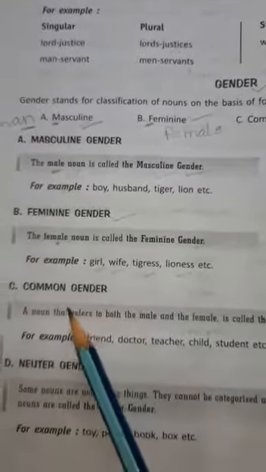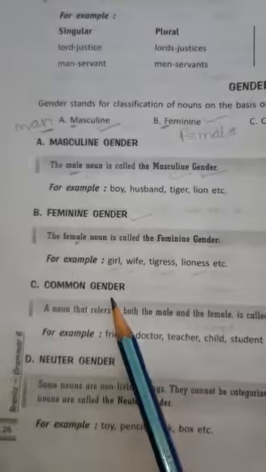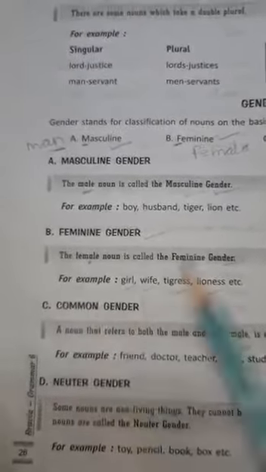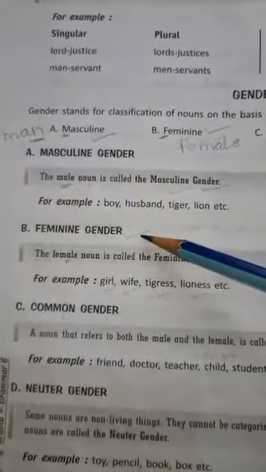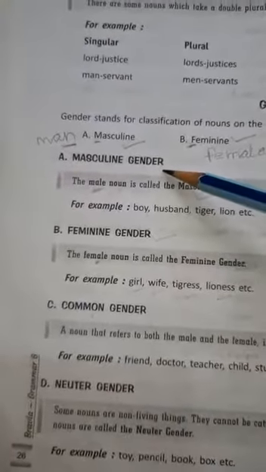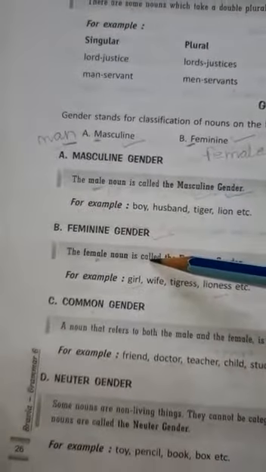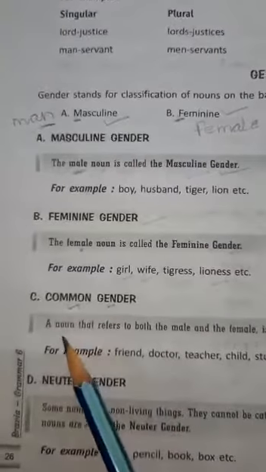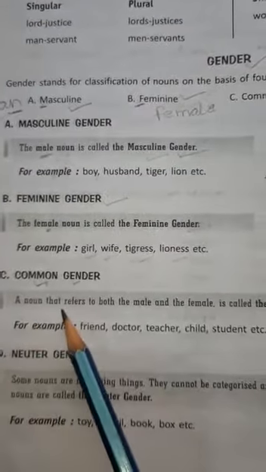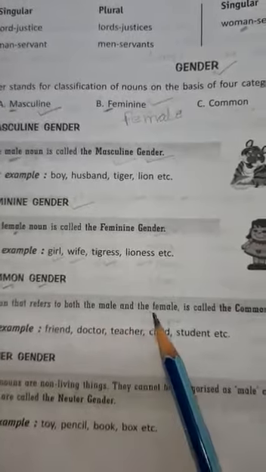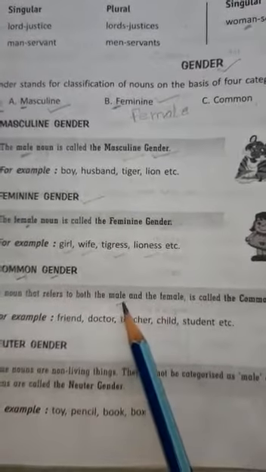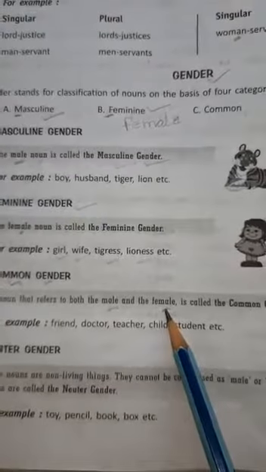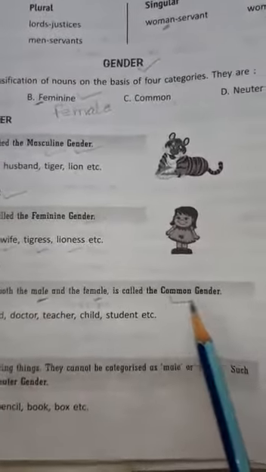Next is common gender. अब कुछ नाउन्स ऐसे हैं स्टूडेंट्स जो कॉमन होते हैं. कॉमन नाउन्स का मतलब है दे कैन बी मैस्कुलिन और द फेमिनिन. वो आदमी भी हो सकते हैं एंड दे कैन बी फीमेल ऑल्सो. सो दैट इज वाई वी आर कॉलिंग देम कॉमन जेंडर. नाउ अ नाउन दैट रेफर्स टू बोथ द मेल एंड फीमेल, जो दोनों को रेफर करता है, वो मेल भी हो सकता है, आदमी भी हो सकता है, एंड फीमेल भी हो सकता है, औरत भी हो सकता है, उसको हम कहते हैं कॉमन जेंडर.